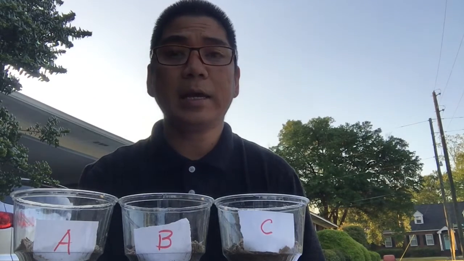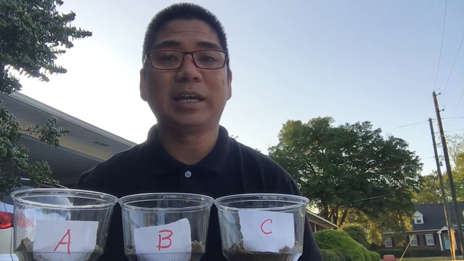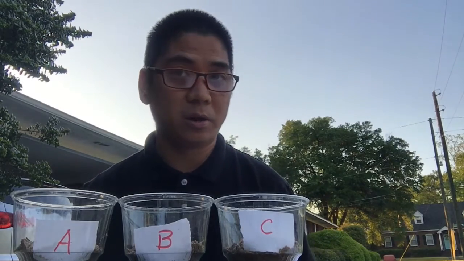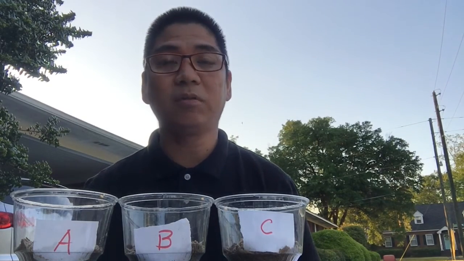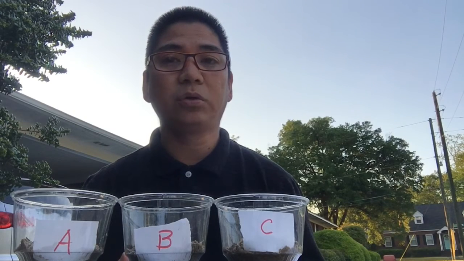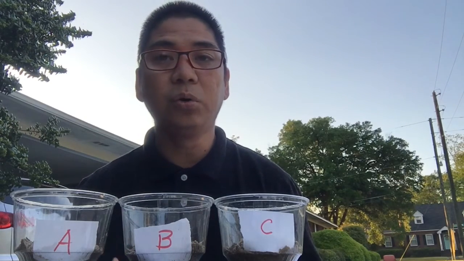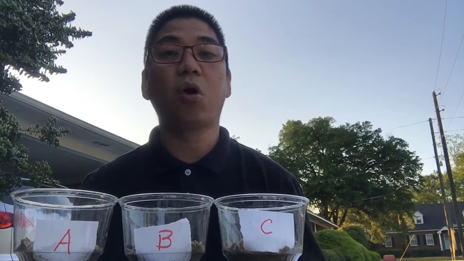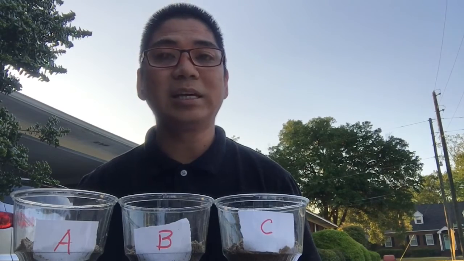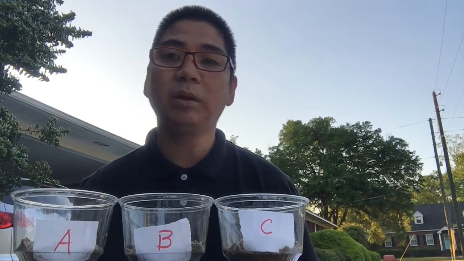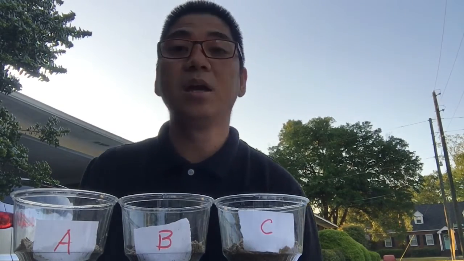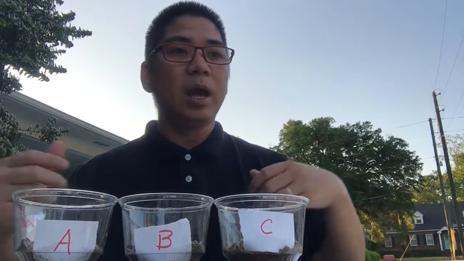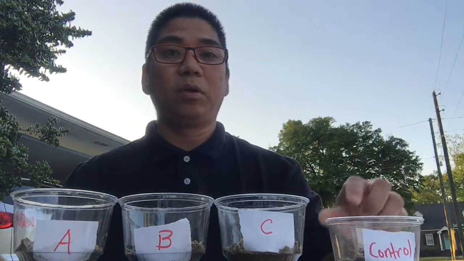When we say dependent variable, this is the second type of variable that is being observed during the experiment. Again, the dependent variable is any factor that is being observed during the experiment. The third type of variable is the so-called constant variable, which is not changed, not manipulated, or it remains the same during the experiment.